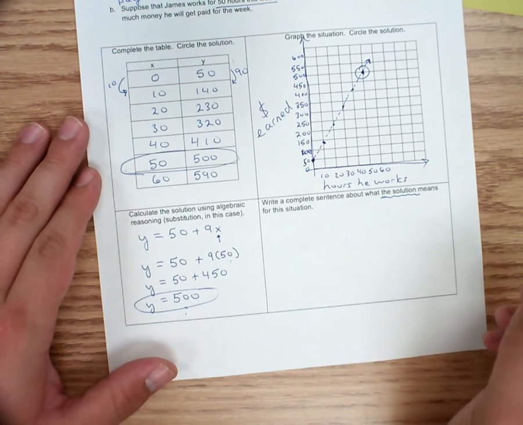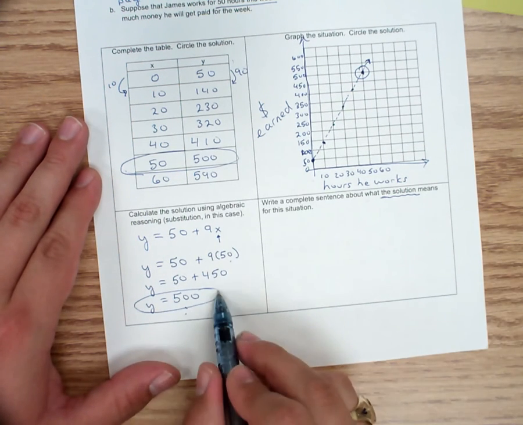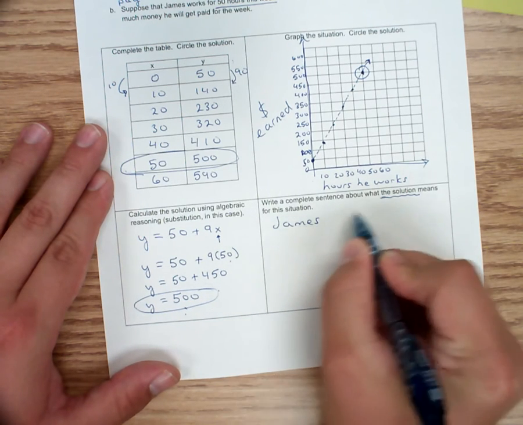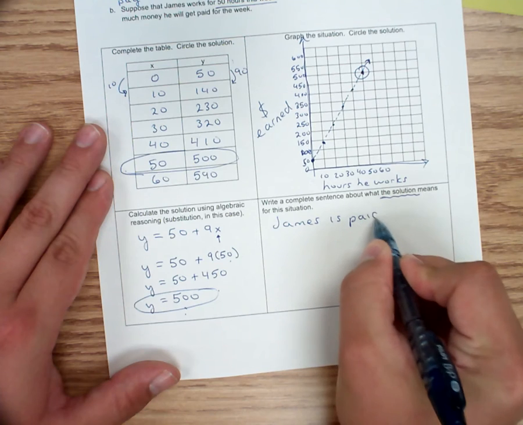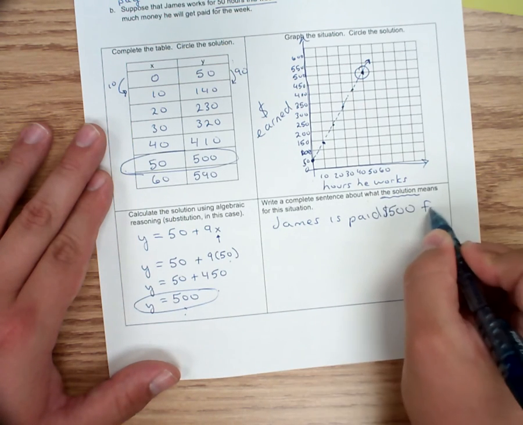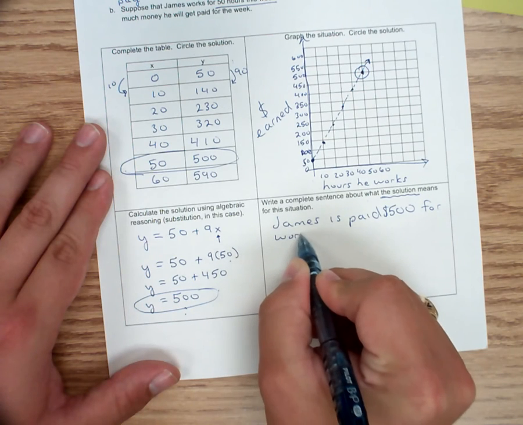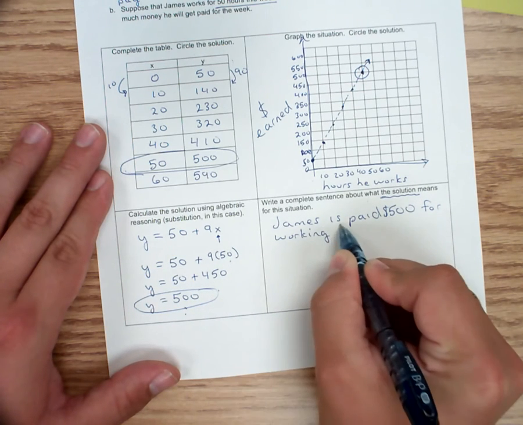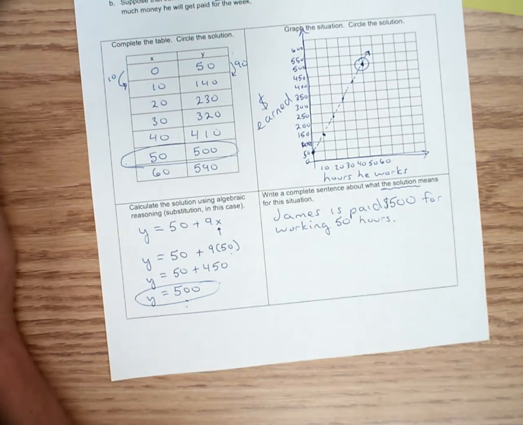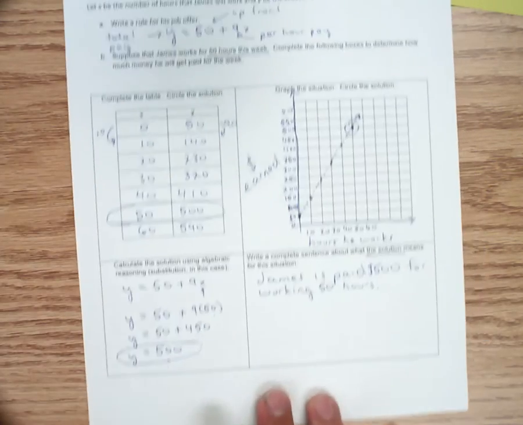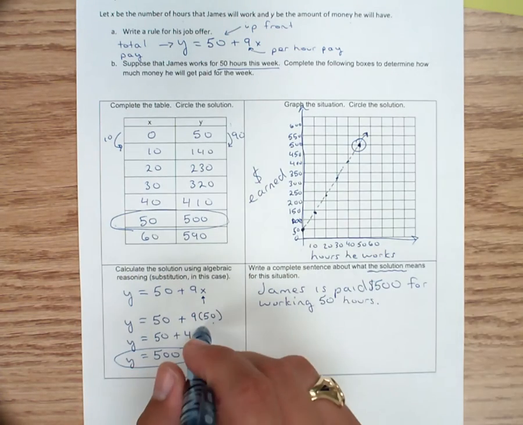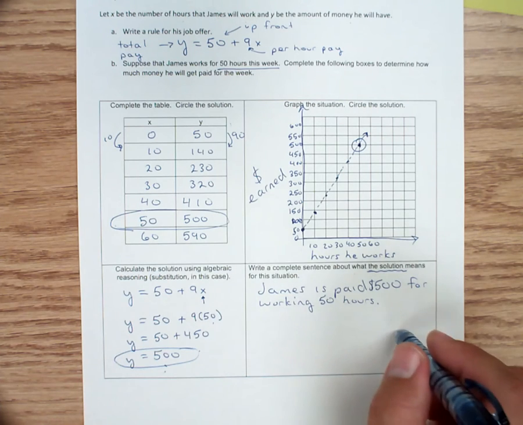Hey, that's pretty good. So we've got to mention the 500. $500. 50, and you work 50 hours. So James is paid $500 for working 50 hours. And that is how you express a solution in table, graph, algebraic reasoning, and as a sentence.